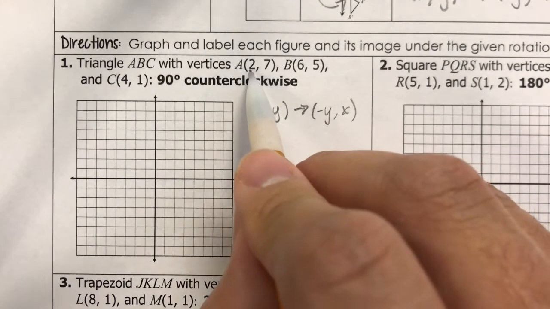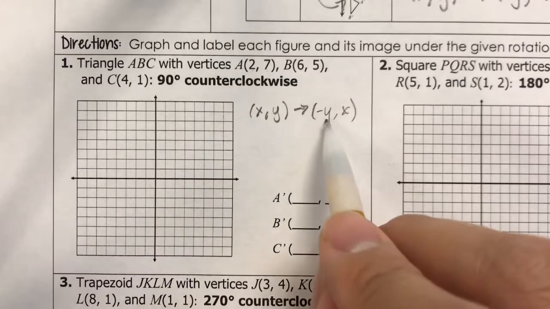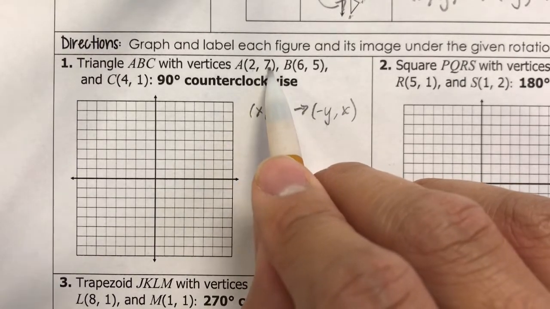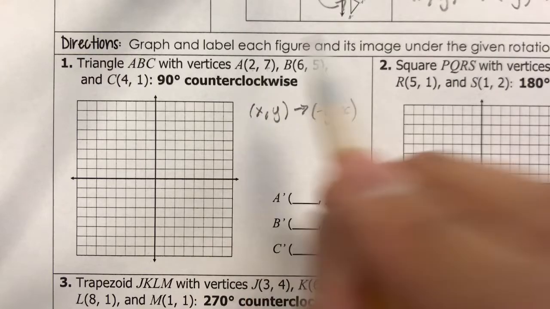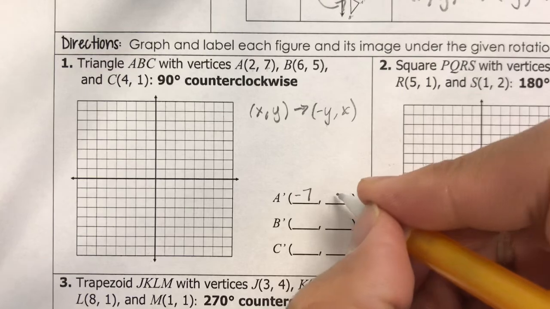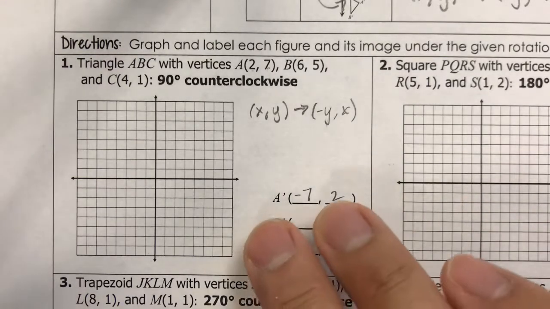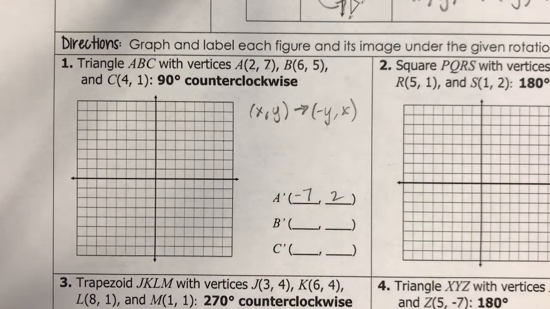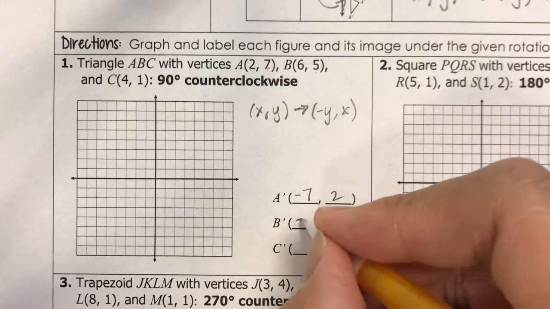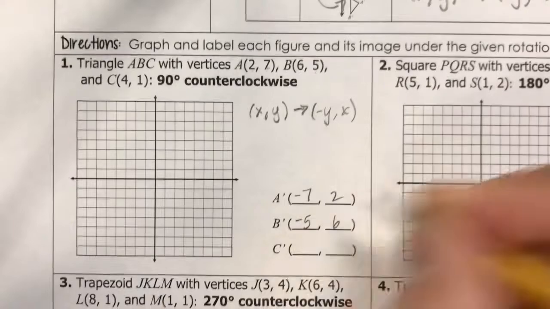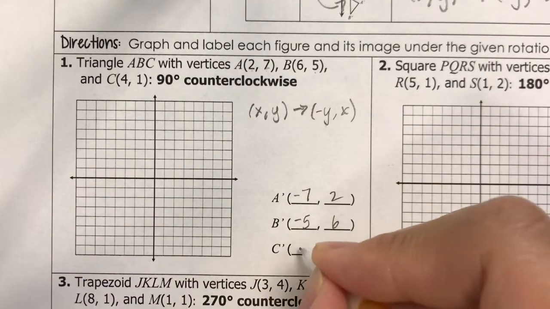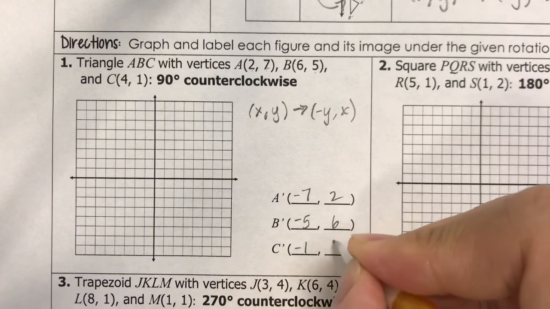And so here we have A is 2, 7. So again, we're going to flip them. Whatever the y value is, though, we're going to make it negative. And so the 7 now becomes a negative 7, and then we still have a positive 2, but we flip them. For B, same thing, but 5 is now going to be negative 5, and then comma 6. And then for C, we would get negative 1 comma 4.